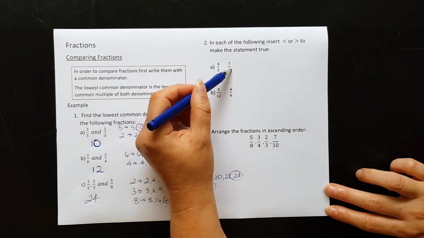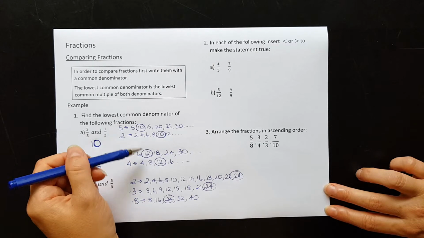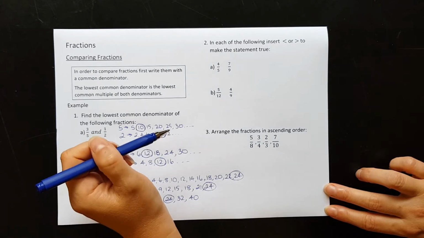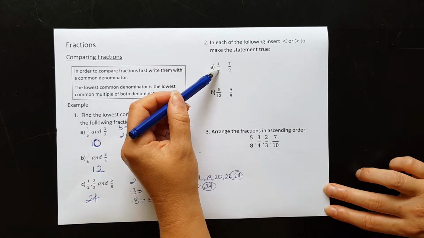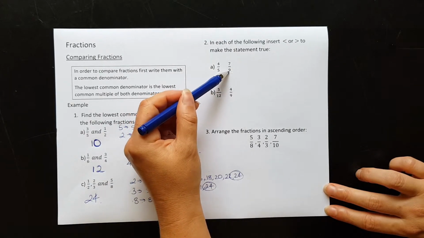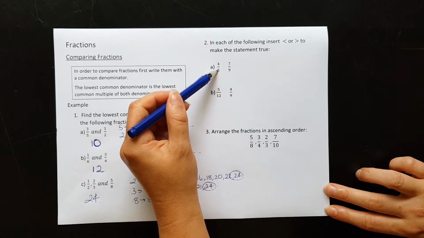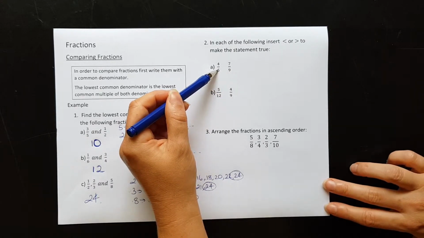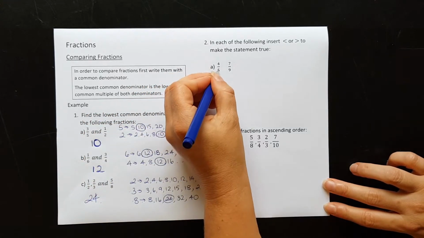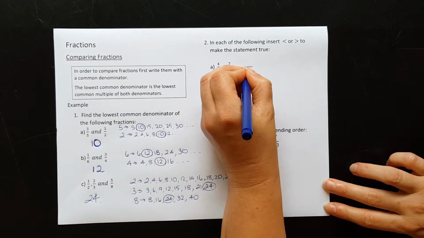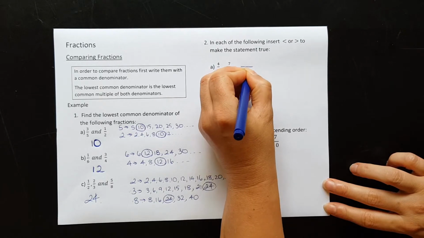So 5 and 9, if you write them all out, the lowest common denominator you're going to find is 45. And often you can find it by just multiplying 5 times 9 together, which is 45. But it's not always the case. There is often a smaller number that can be used. So 45 is going to be my denominator for this one.